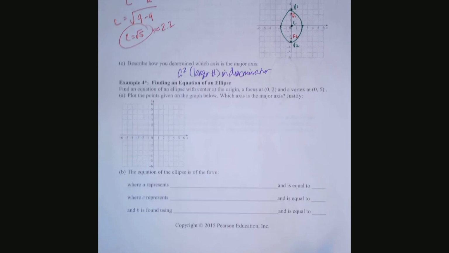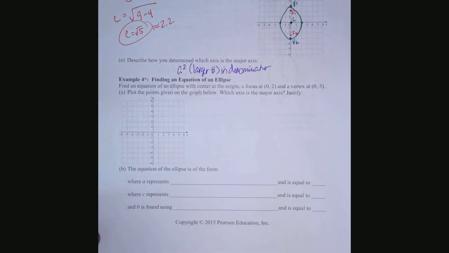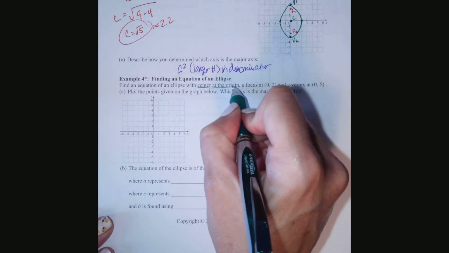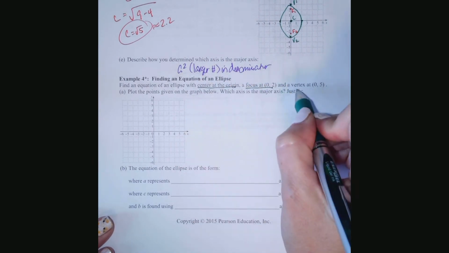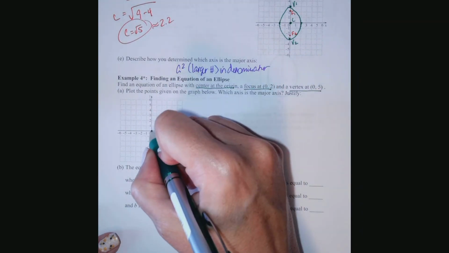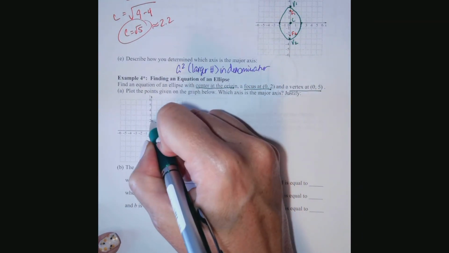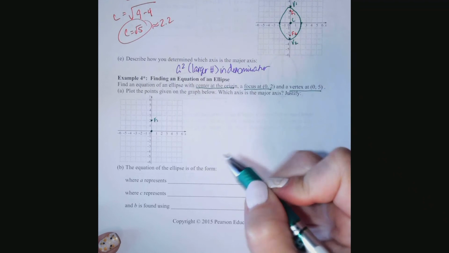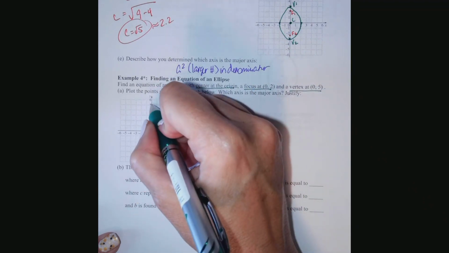We're going to find the equation of this ellipse. So we're starting with some givens. We're given center at the origin, focus at 0, 2, vertex at 0, 5. So let's plot those. Center at the origin, focus at 0, 2, vertex at 0, 5.